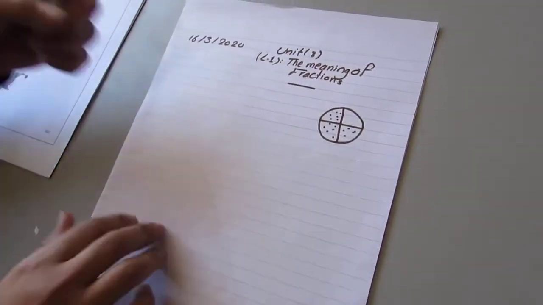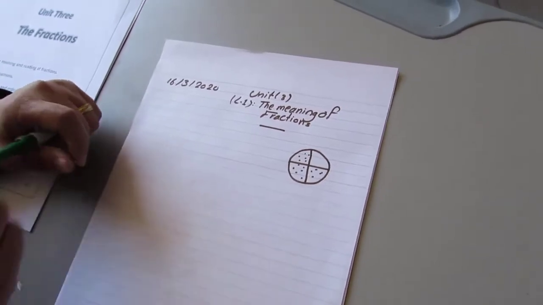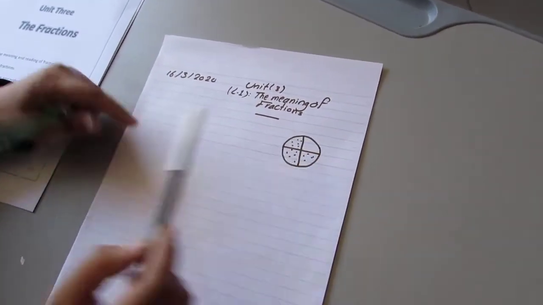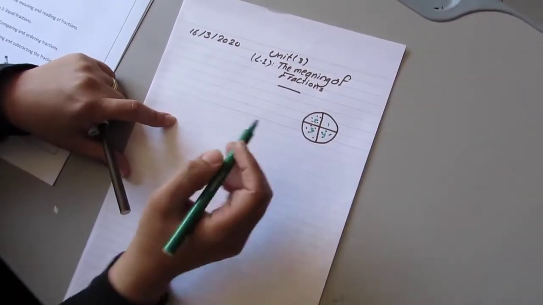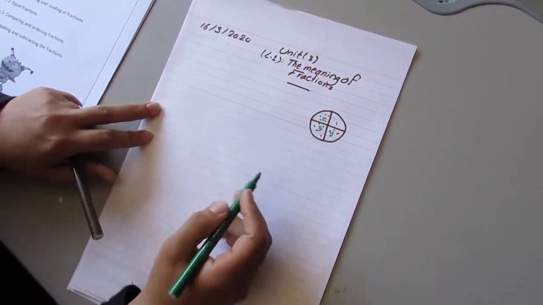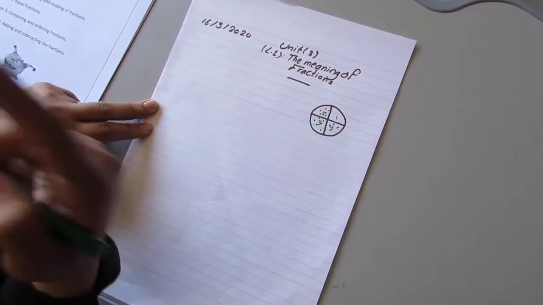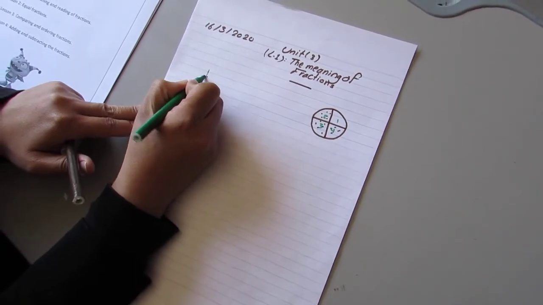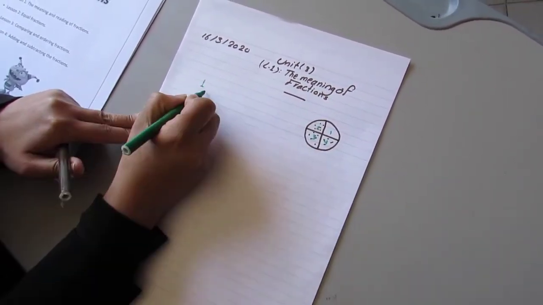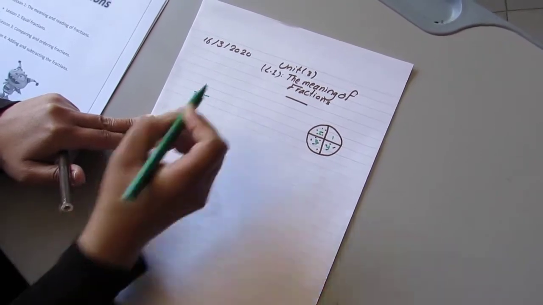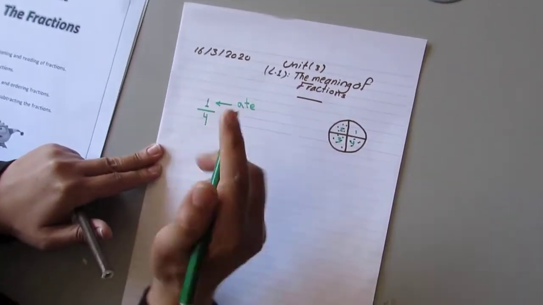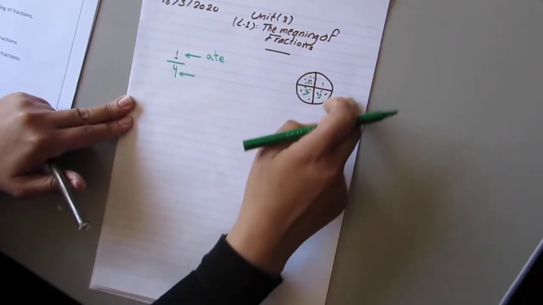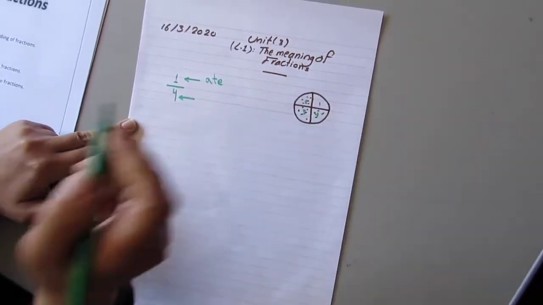Okay, let's remember together. If we have a pizza like this and it's divided into 4 equal parts, 1, 2, 3, 4. If I want to represent how many parts I ate, how many parts here did I eat? I ate only one piece of 4 pieces. We will write it like this: 1. I ate only one piece. That is what I ate. And 4 is the whole parts of the whole one.